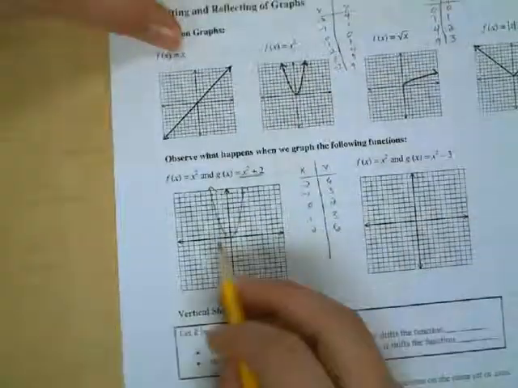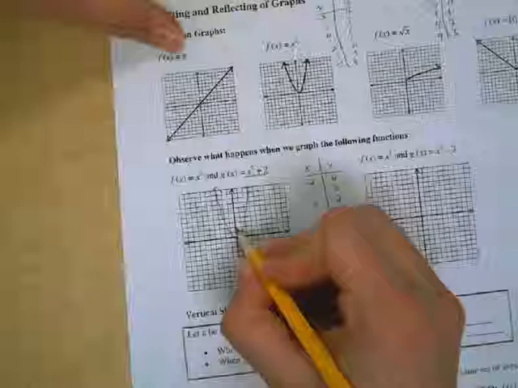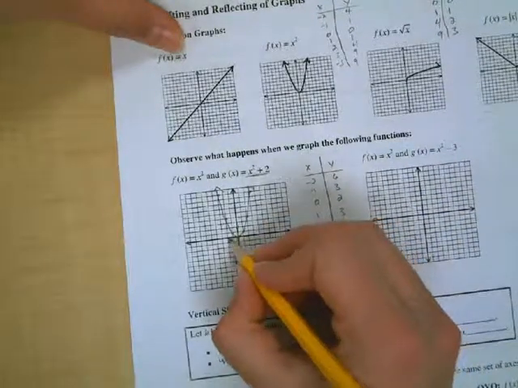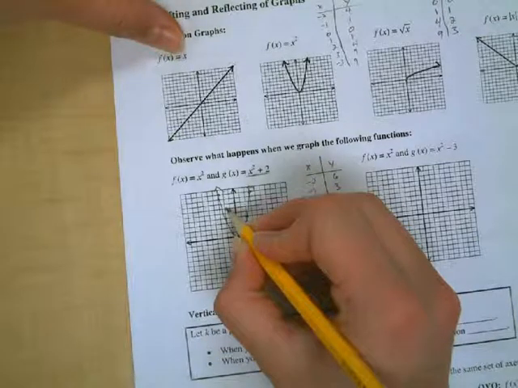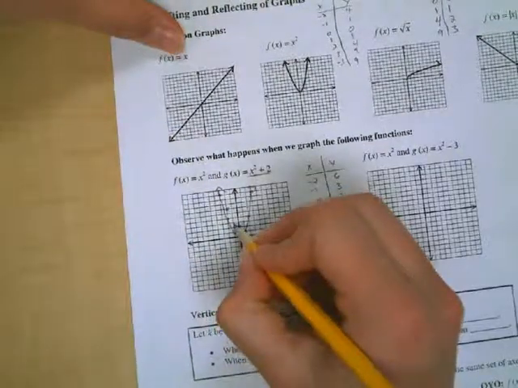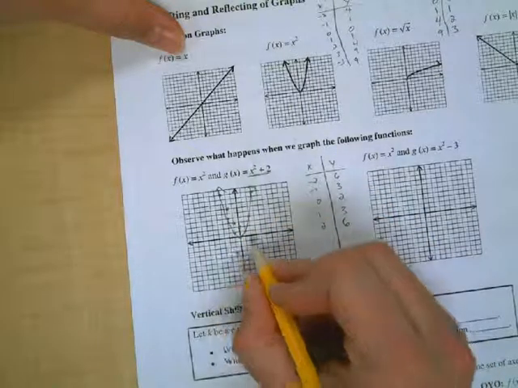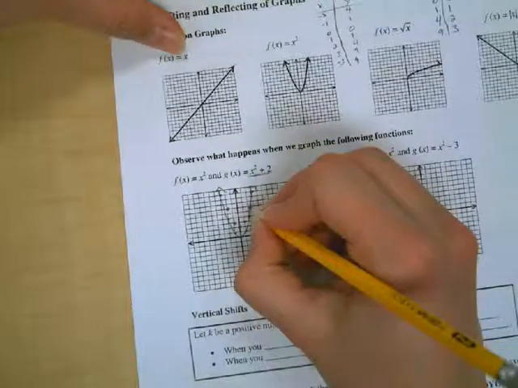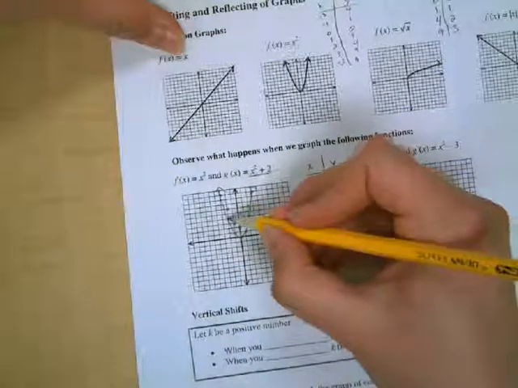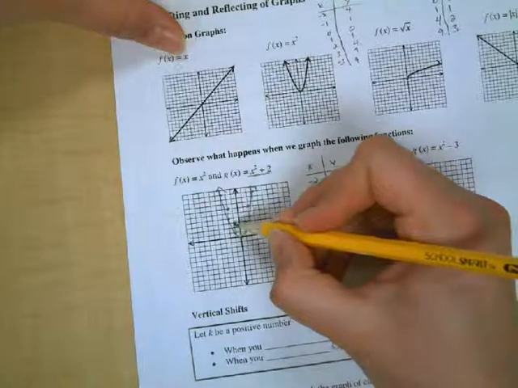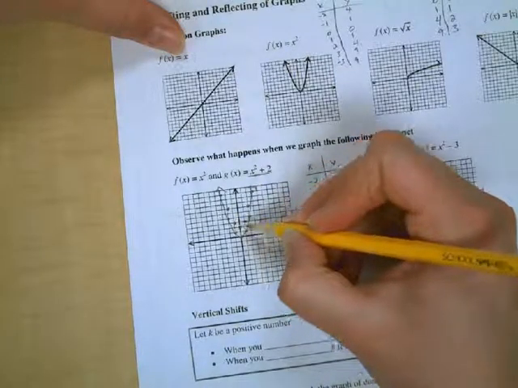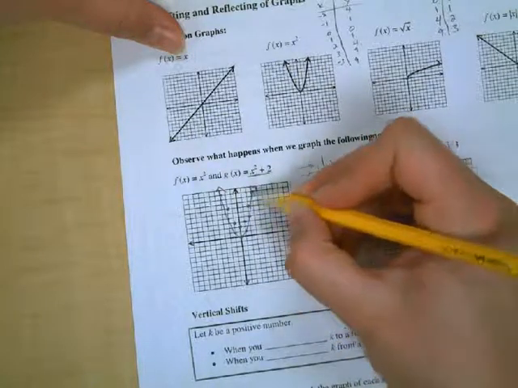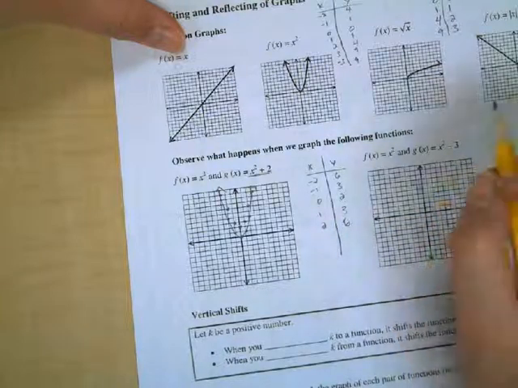So then when I go to graph this, when x is 0, y is 2. When x is -2, y is positive 6. When x is -1, y is positive 3. When x is positive 1, y is positive 3. And when x is 2, y is positive 6. Well, if you look at each one of those points, each one of them shifted up 2 units. So if you take each point and shift up 2 units, you're going to find your new graph.